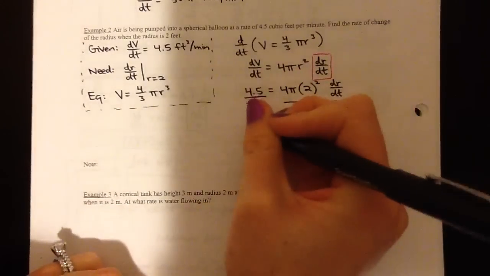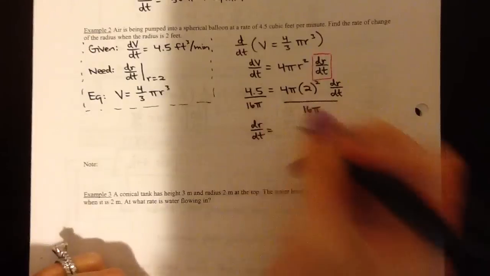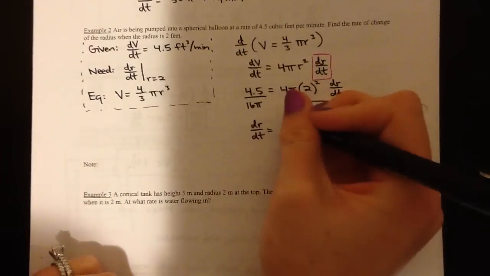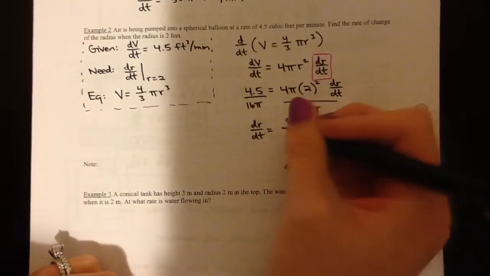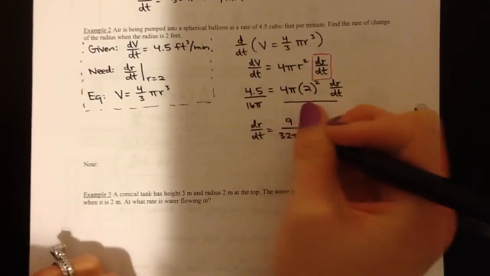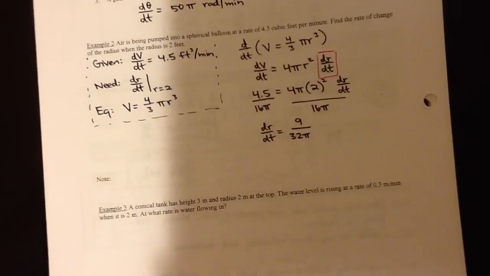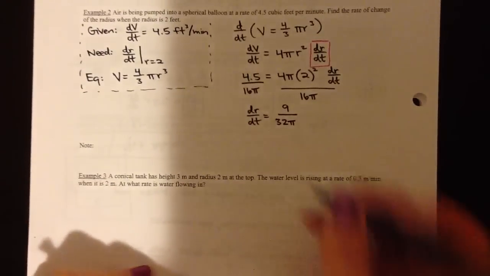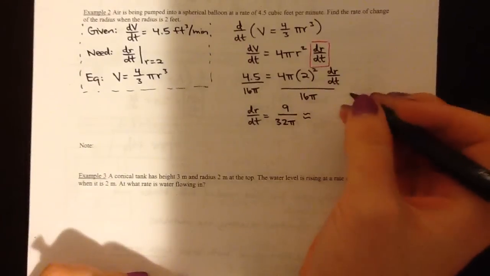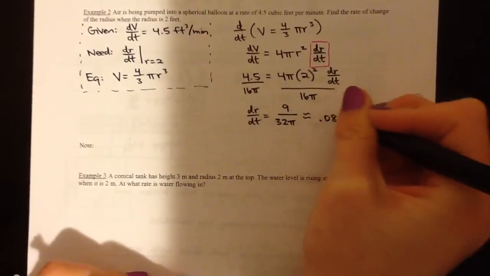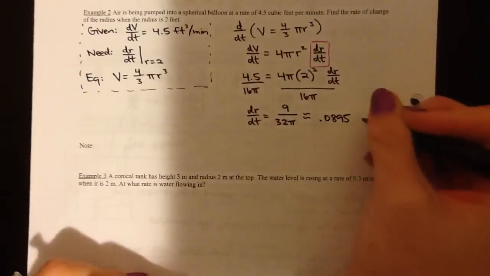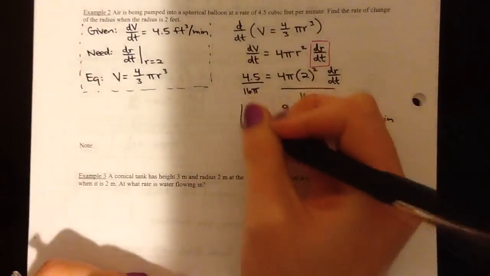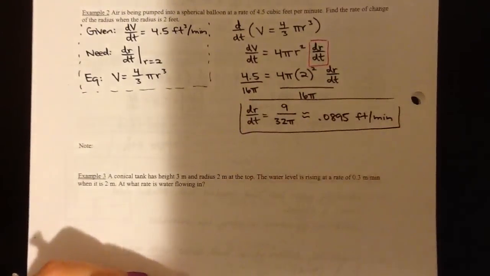If we want an exact answer, which maybe we do, maybe we don't, I would never leave a decimal inside a fraction, but what you can do is multiply by 2 over 2. So 4.5 times 2, of course, is 9. 16 pi times 2 is 32 pi. So that's an exact answer, but you might be looking at that and have no idea what that means, because you probably wouldn't be able to estimate too well what 9 divided by 32 pi is. So it is approximately 0.0895, and our units would be feet per minute, because we're talking just about the radius, which is a one-dimensional unit.